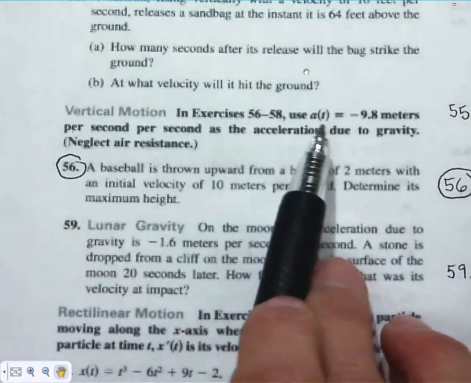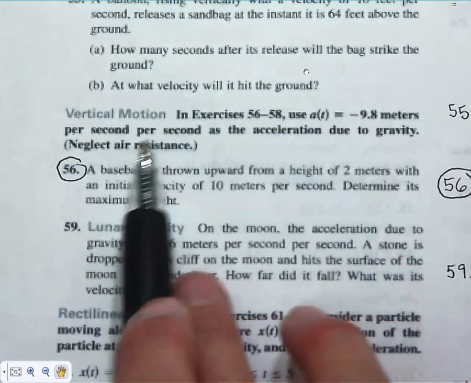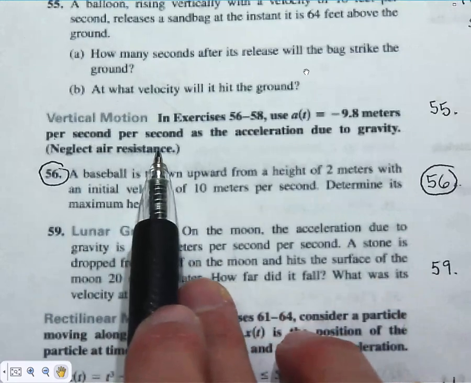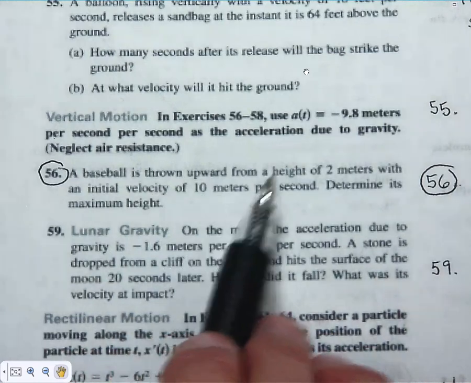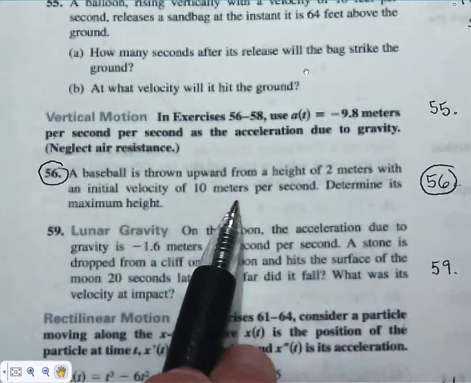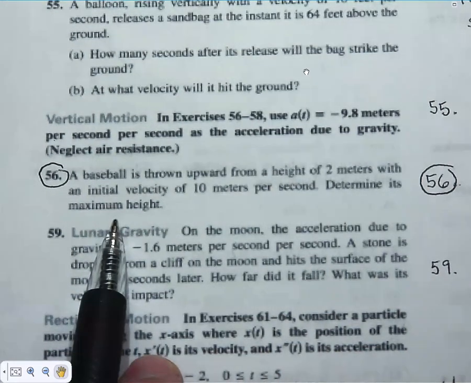Problems 56, 7, and 8 say to use the acceleration of negative 9.8 meters per second squared as the acceleration due to gravity, neglecting air resistance. And 56 says a baseball is thrown upward from a height of 2 meters with an initial velocity of 10 meters per second. Determine its maximum height.